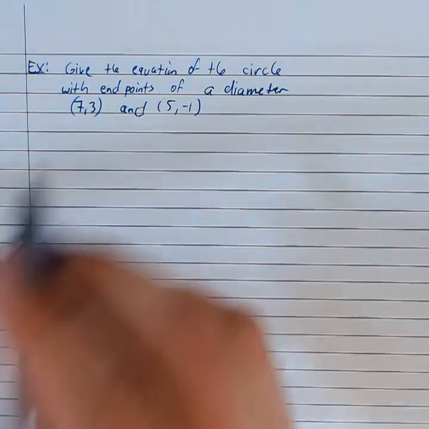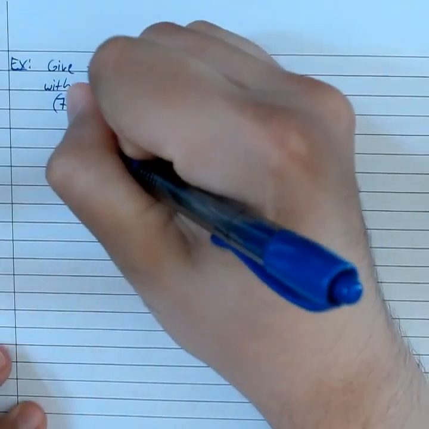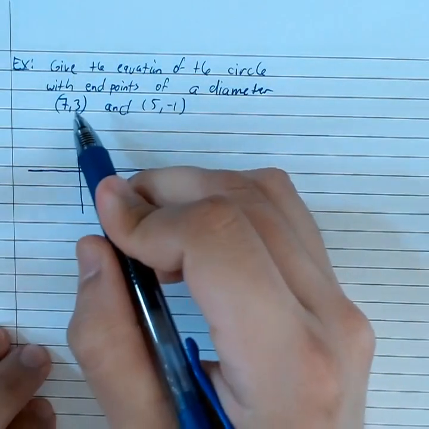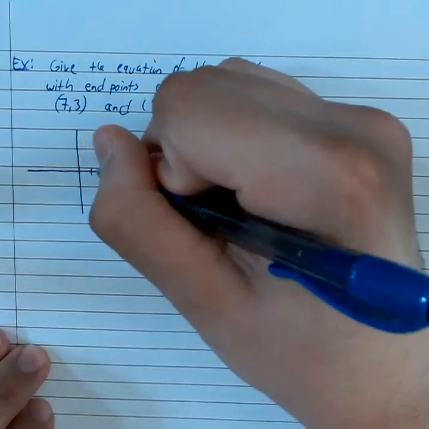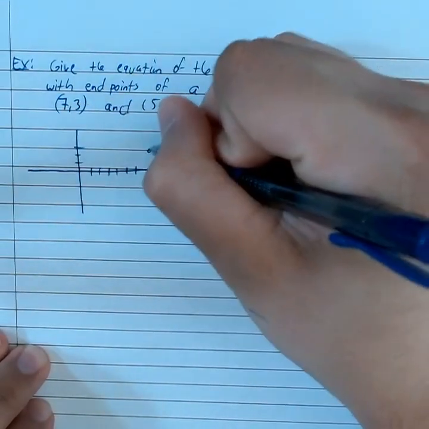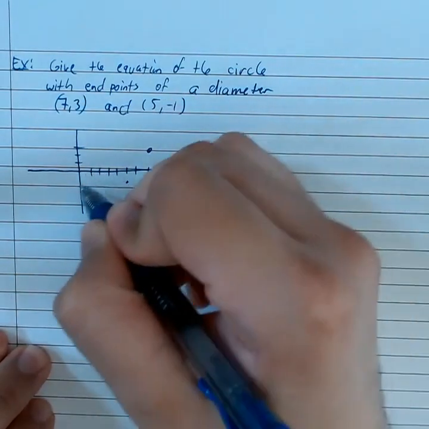All right. Whenever we say a diameter of a circle, that just means going all the way through the circle across the middle. So what this is saying is you have a circle. They don't draw it for us, but we can do that ourselves because we're given some points. 7, 3: 1, 2, 3, 4, 5, 6, 7, up 1, 2, 3. 5, -1: 1, 2, 3, 4, 5, down 1.